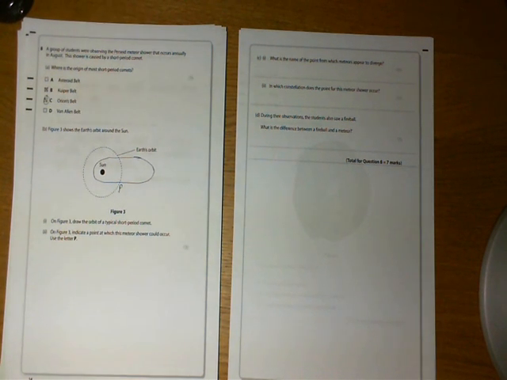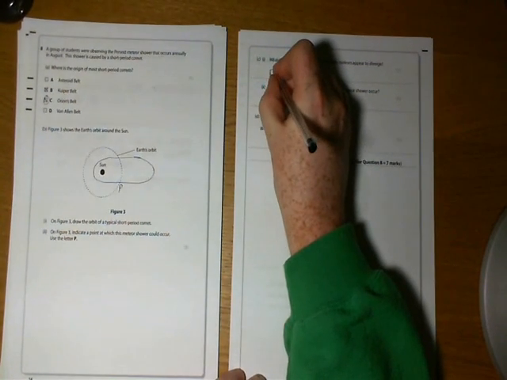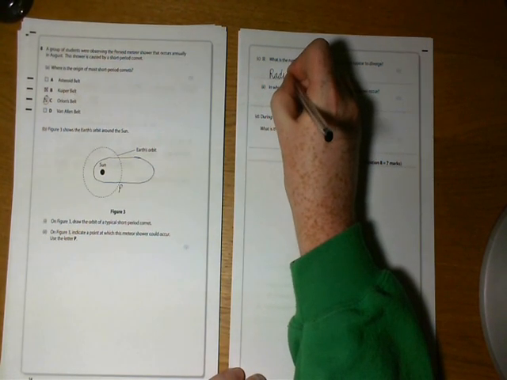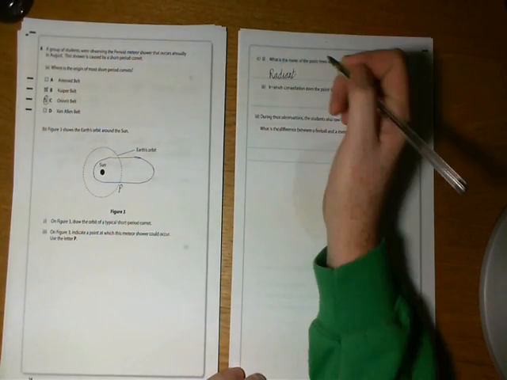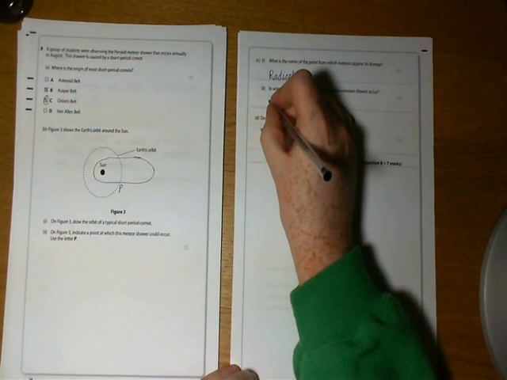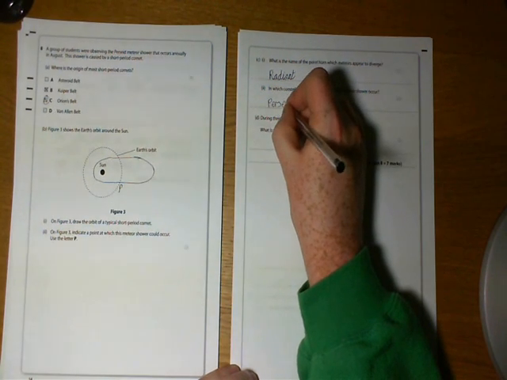8c. What is the name of the point from which meteors appear to diverge? A knowledge question. The answer is the radiant. R-A-D-I-A-N-T. The radiant. C part 2. In which constellation does the point for this meteor shower occur? So the radiant of the Perseid meteor shower is, as its name suggests, in the constellation Perseus.